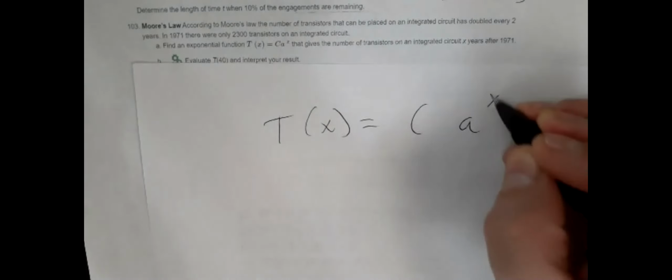So according to Moore's law, the number of transistors that can be placed on an integrated circuit has doubled every 2 years. In 1971, there were only 2,300 transistors in an integrated circuit. Find an exponential function, T of x equals c times a to the x, that gives the number of transistors on an integrated circuit x years after 1971. So it's a little tricky, and I feel like they're completely misleading you on this one, if I'm being honest.